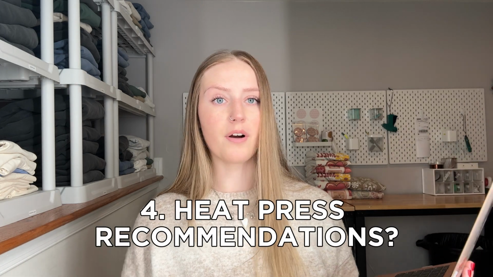Question 4, do I have any heat press recommendations? So I'm just going to tell you a quick brief history of my experience with heat presses. The first press I got was kind of a hand-me-down from my dad. I'm not sure where he got it, but it was a mini one, like 8 by 11 inches, maybe, just a little tiny thing. And it worked for what I needed it to. As I moved on to larger designs, it was not really doing its job. It fell apart, like it legitimately just broke.